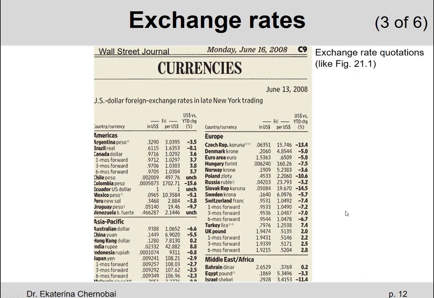Let's see how exchange rates are quoted in the finance world. You see a part of a table in the Wall Street Journal from Monday, June 16th, 2008. So it's a little bit old. We have different countries' currencies, and different countries are also grouped by the world region.